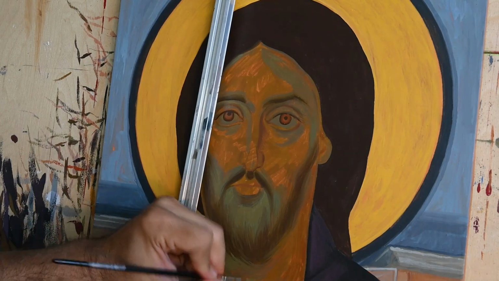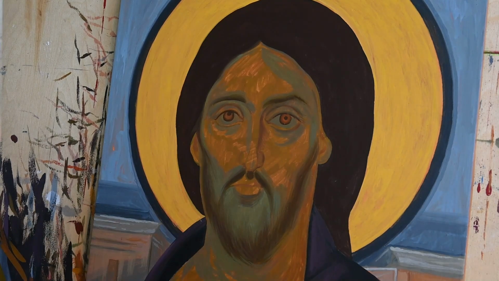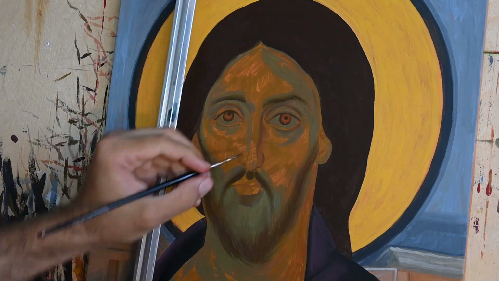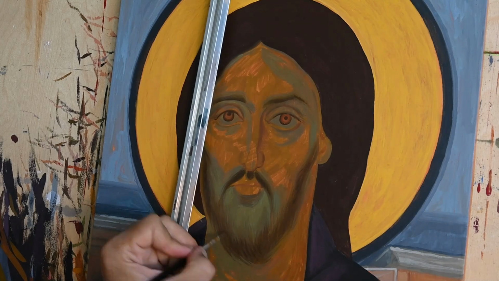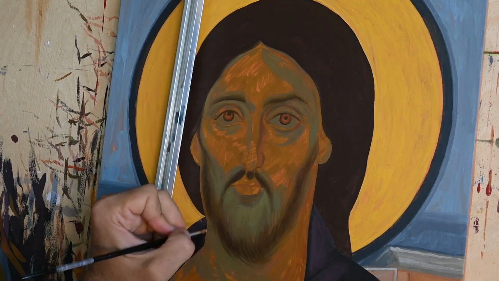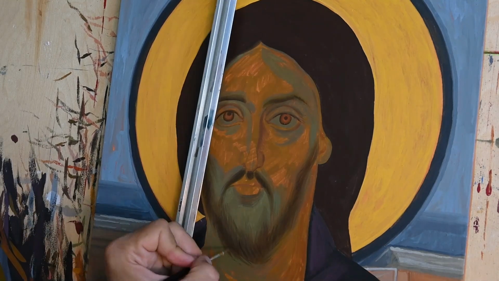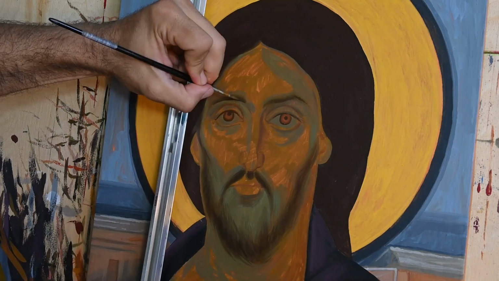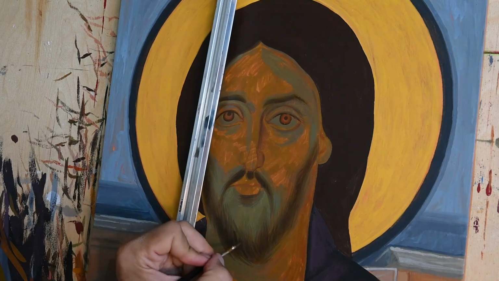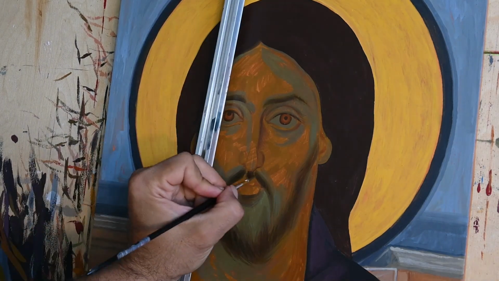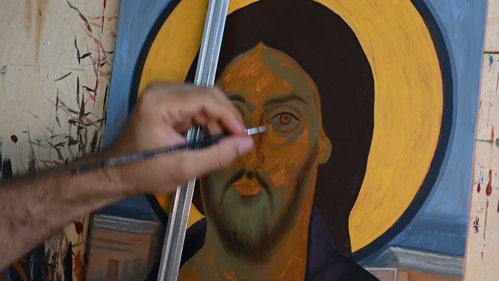If as painters, and this is my personal opinion, we are only preoccupied with our personal glory, or if our only guide is money or this and that, then we lose our sensitivity, our artistic sensitivity as well, and this is bad for painting.